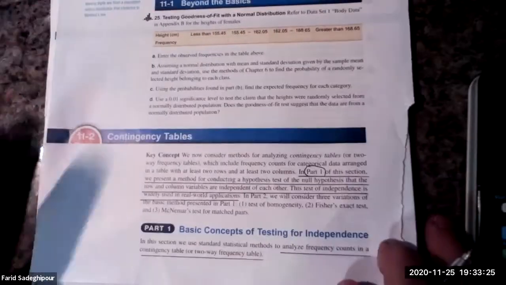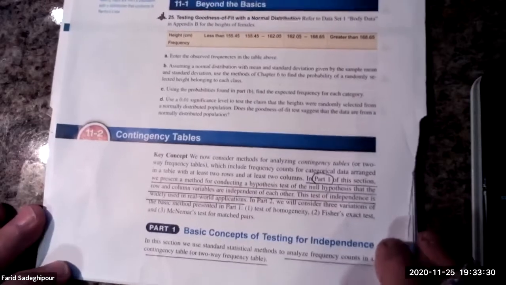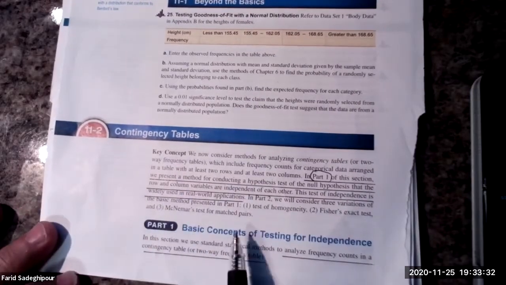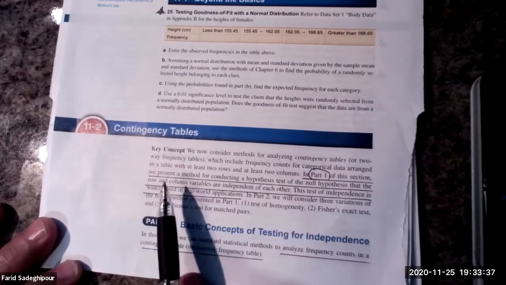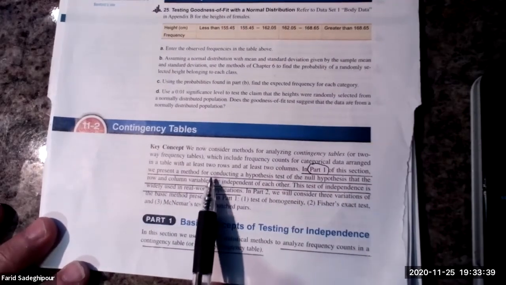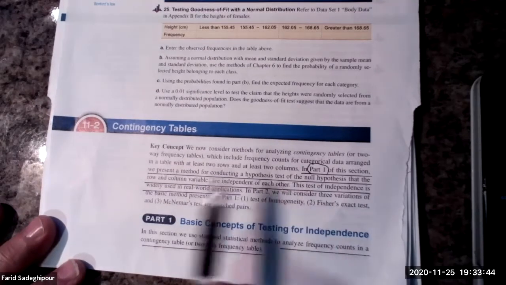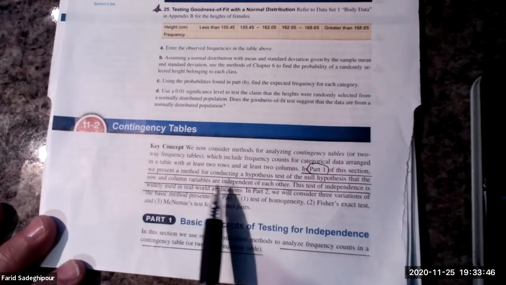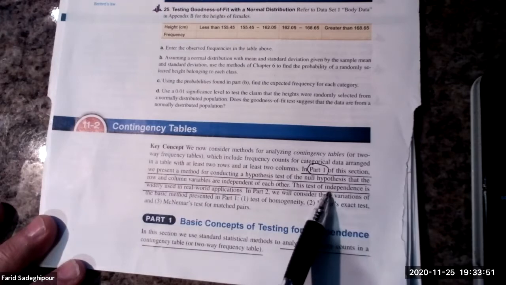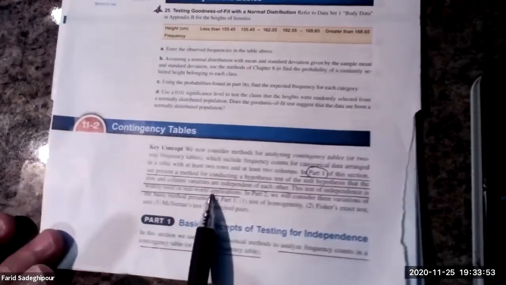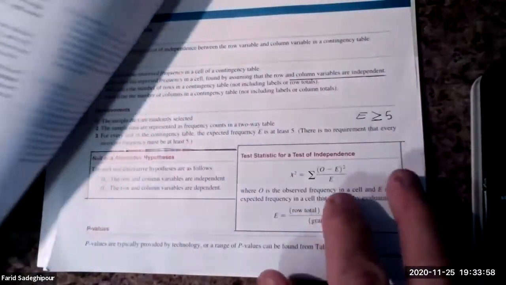Chapter 11, Section 11.2. This time we talk about contingency tables. In the first part of this section, we present a method for conducting a hypothesis test of the null hypothesis that the row and column variables are independent of each other. This test of independence is widely used in real-world applications. The second part we don't go through, because it's not very common.